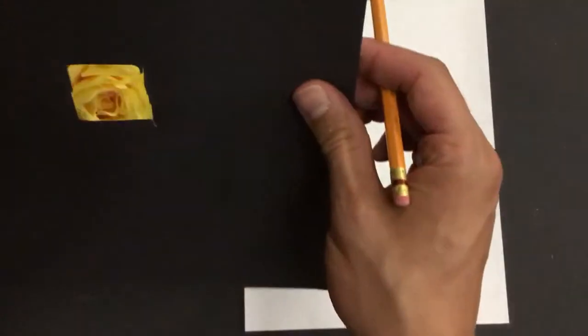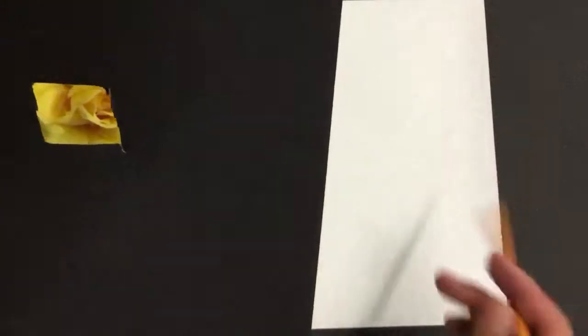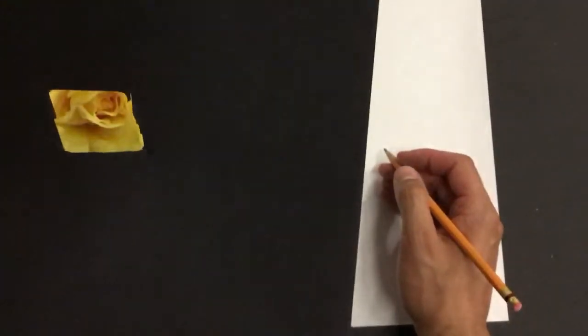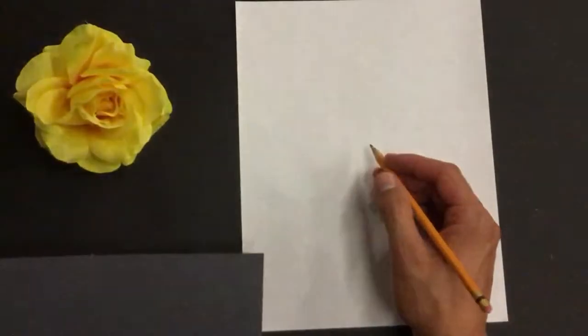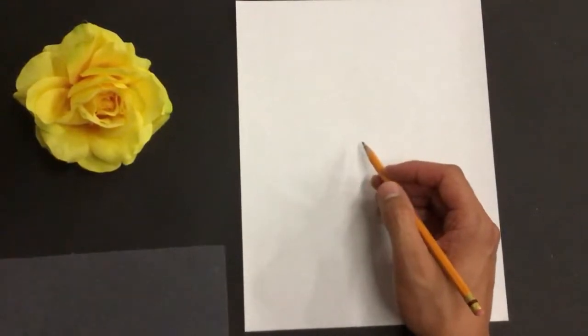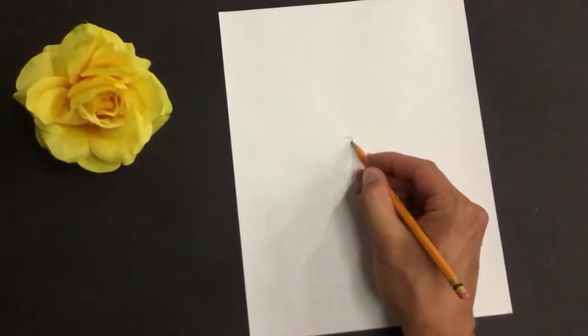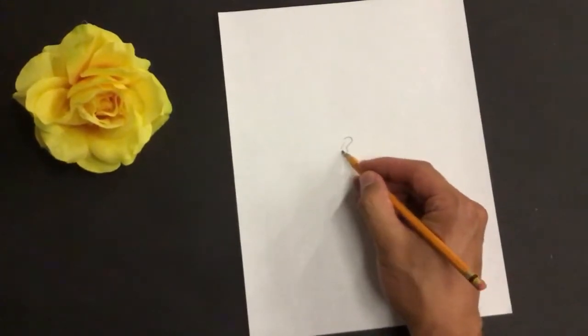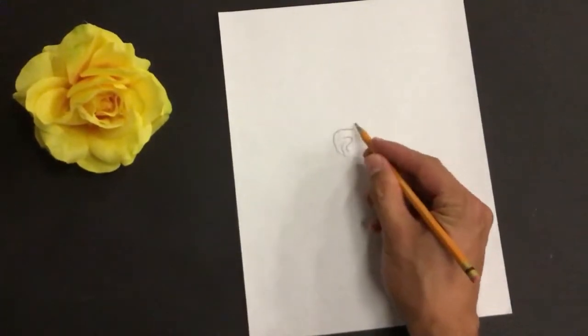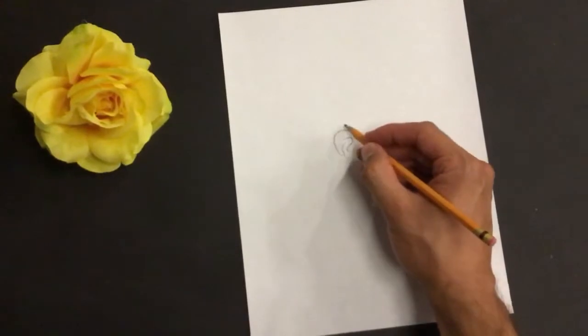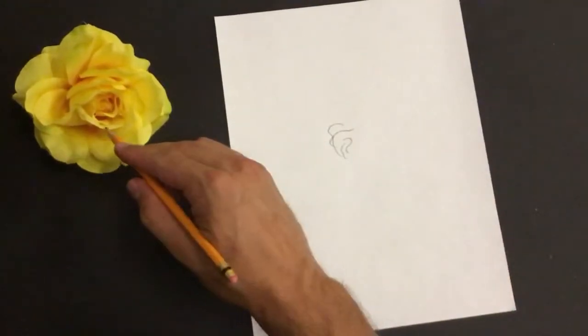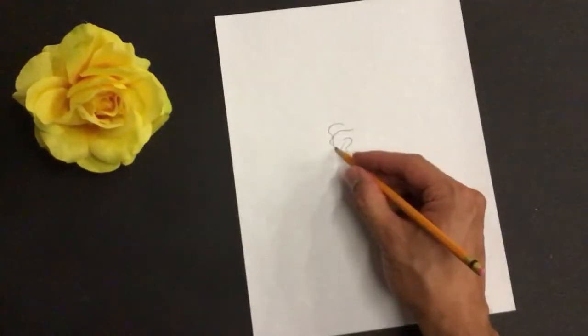So here's my viewfinder. I'm going to be looking at it just like this, and I'm going to start to draw it. So looking through my viewfinder here, I'm going to hold it up, I'm going to start to draw, and I see that it has this swirly line here in the middle. And then it swirls out like this, and then it comes here, and I see here that it makes this S shape.